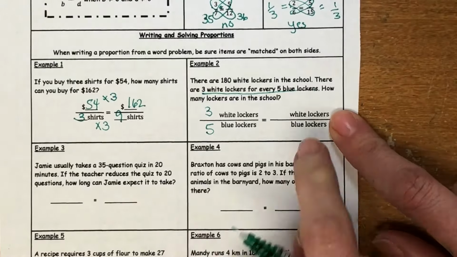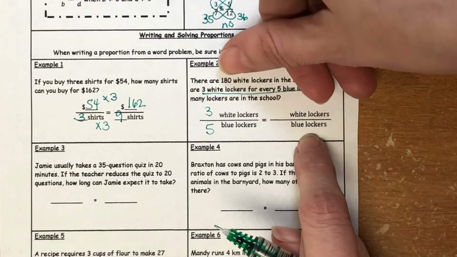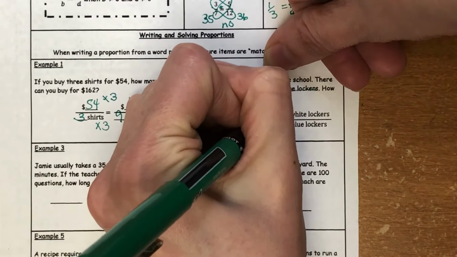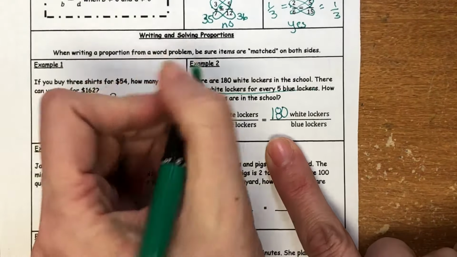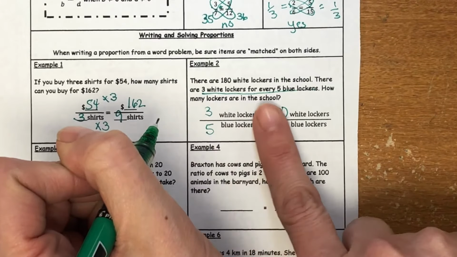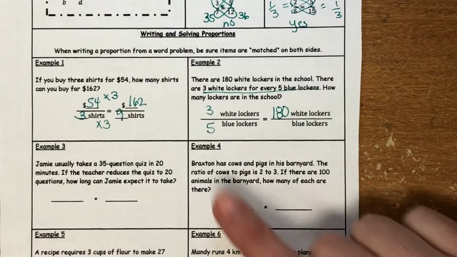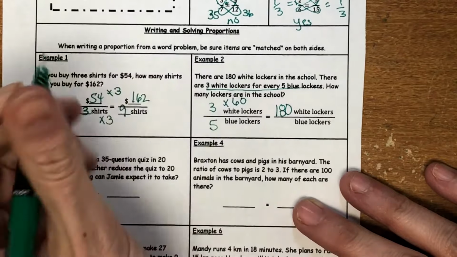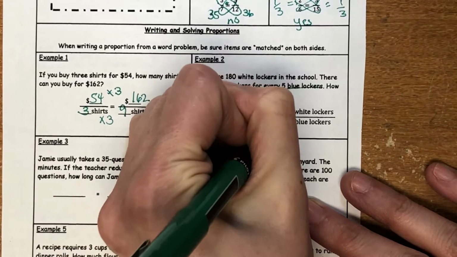Okay? So in this ratio, we need to figure out, do we know white or do we know blue? We know the white lockers, 180 white lockers. So we put 180 right here. We need to figure out blue, because in order to figure out how many lockers are in the school, that is total, I need to know how many blue there are as well. So 3 times what number gives me 180? Well, 3 times 60 gives me 180. So 5 times 60 is going to be 300.